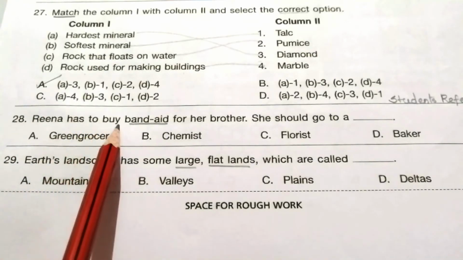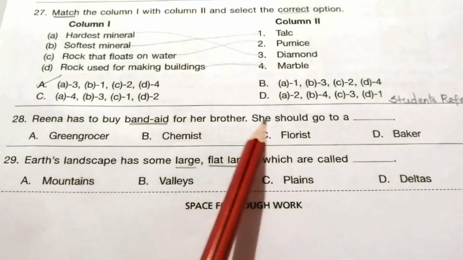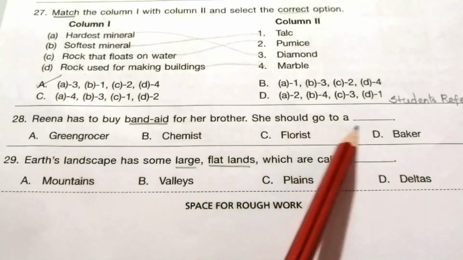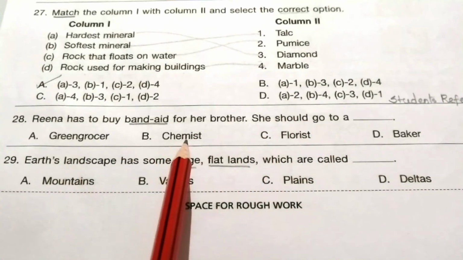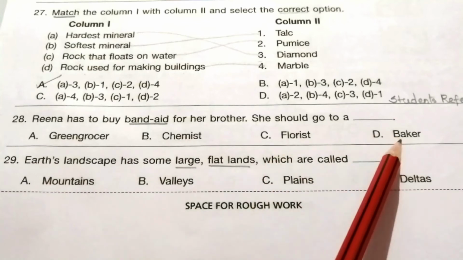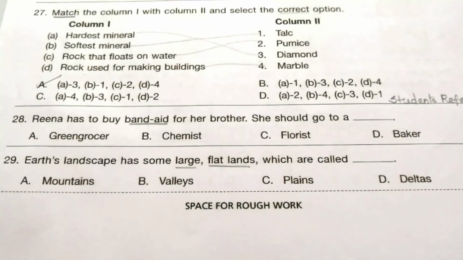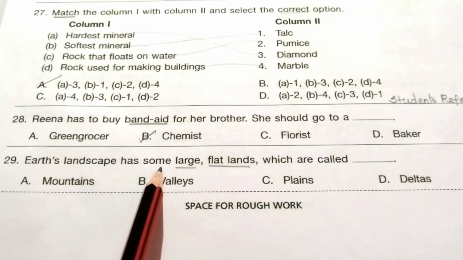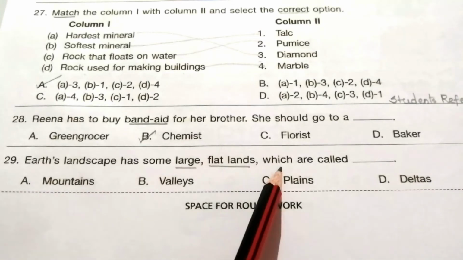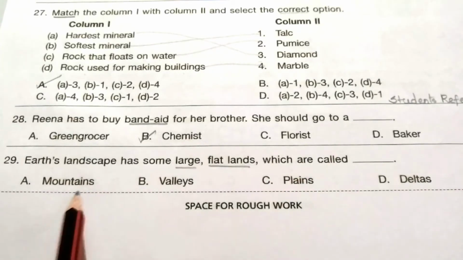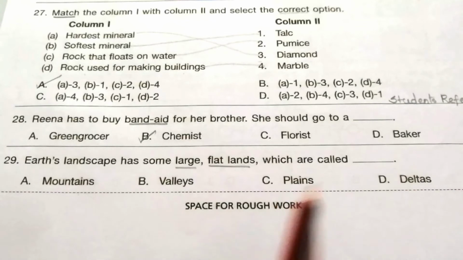28. Reena has to buy band-aid for her brother. She should go to a dash. Greengrocer, chemist, florist, baker. The answer is B, chemist. 29. Earth's landscape has some large flat lands which are called dash. Mountains, valleys, plains, deltas. The answer is C.